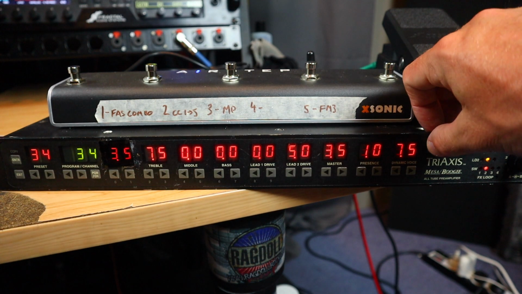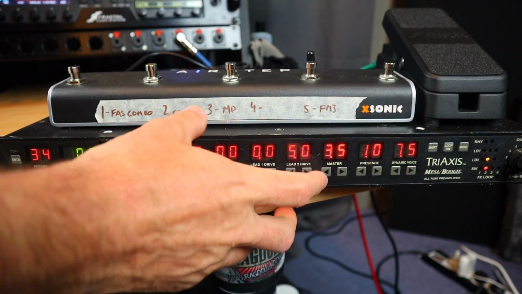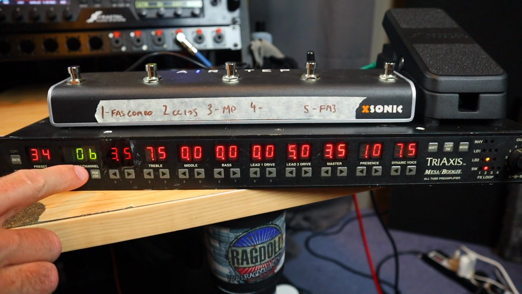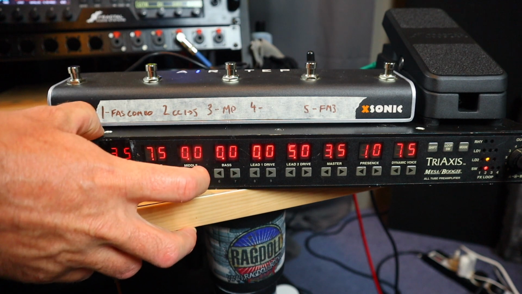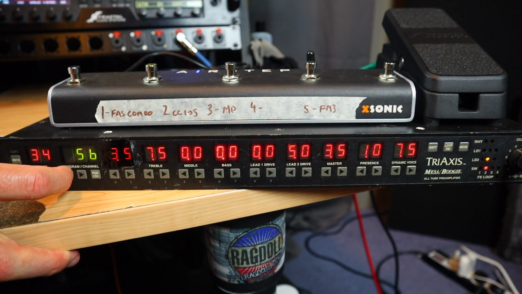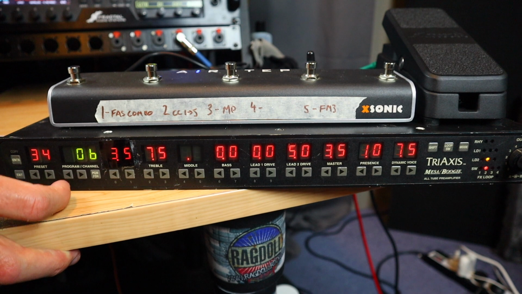So we'll hit shift 3 times again, and I can go over here to lead 2 drive. You can still see the controller is on number 6. I want the middle to be on number 6 as well. So for whatever reason on my unit, it's mapped to 62. Let's turn that all the way down to MIDI CC6.